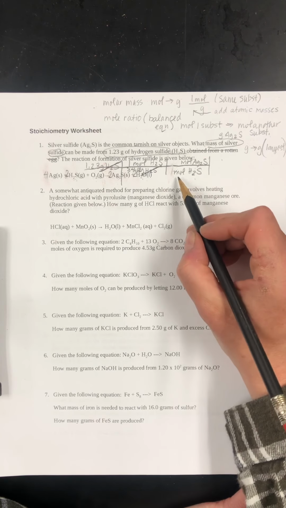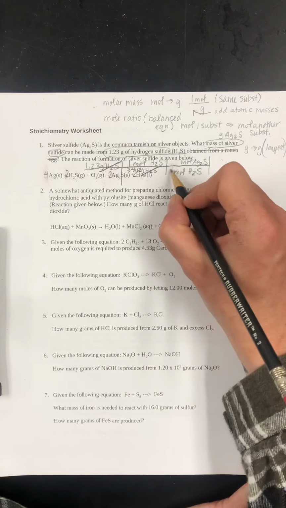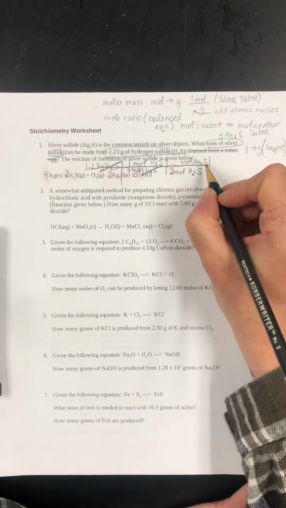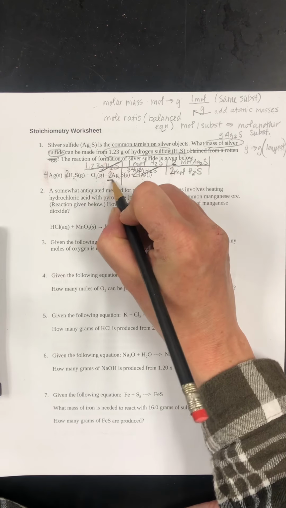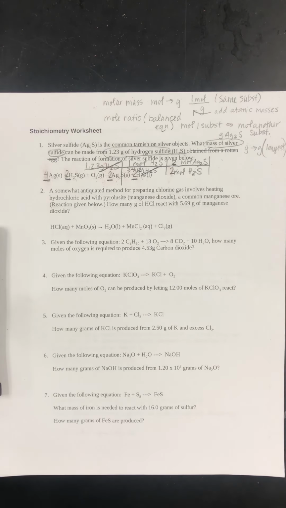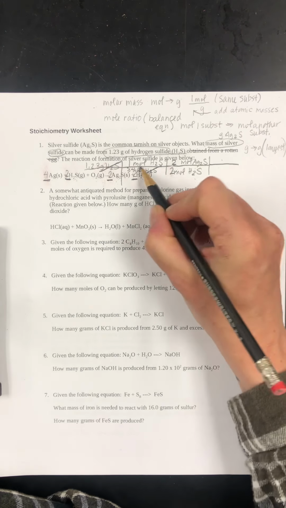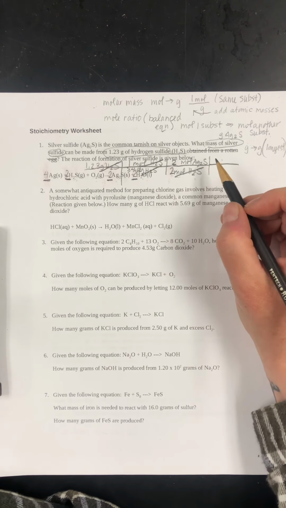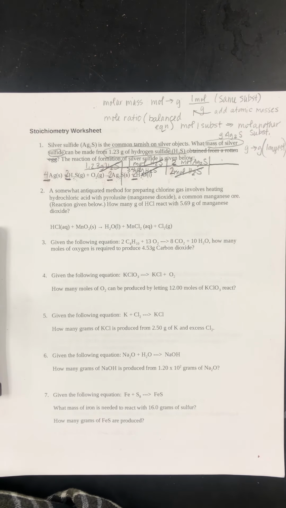So now we're going to look at the equation. H2S had 2. Ag2S had 2. That's the coefficient in front of it for your balanced equation. So whatever the coefficient is, that is how many moles you have for that substance. So both of these were 2. So moles of H2S mark out. And that leaves us with moles of Ag2S.